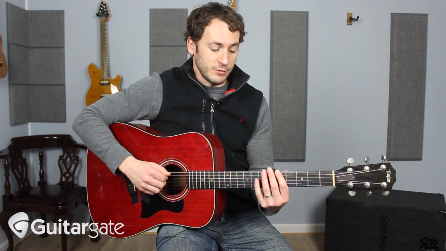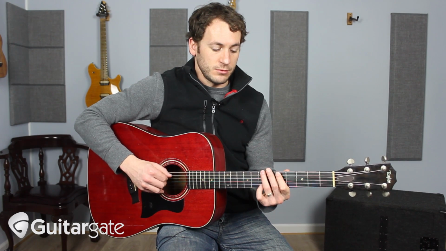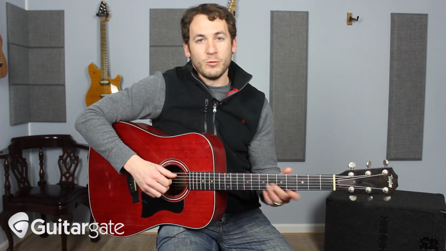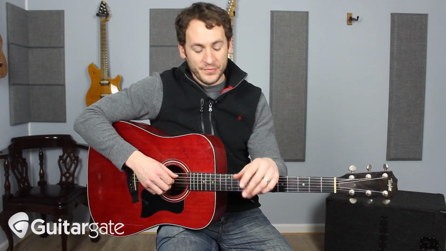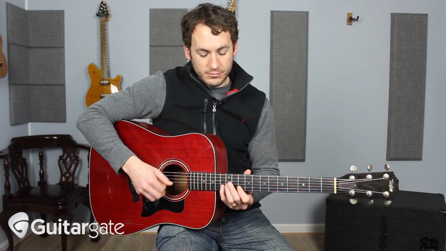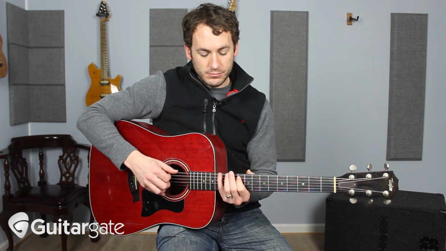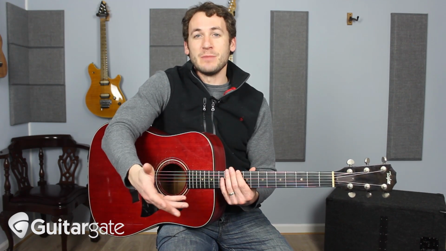I say on or about because there are different scale shapes which kind of wander around. So fifth position doesn't necessarily mean fifth fret. It just means you're on or about that fret as an anchor point for your first finger. So if I were to play that same scale up on the 10th fret, that would be 10th position. So that would be D minor.